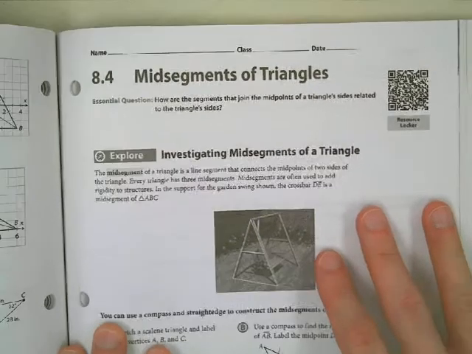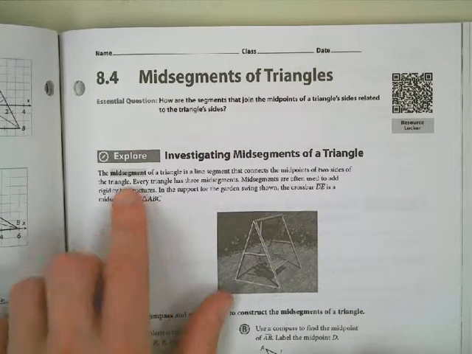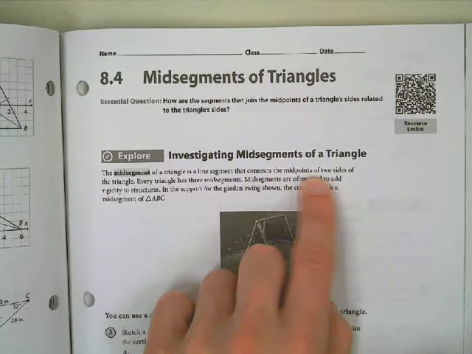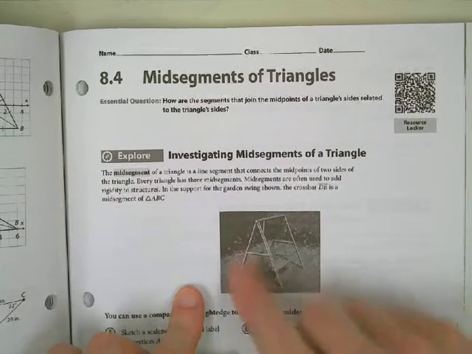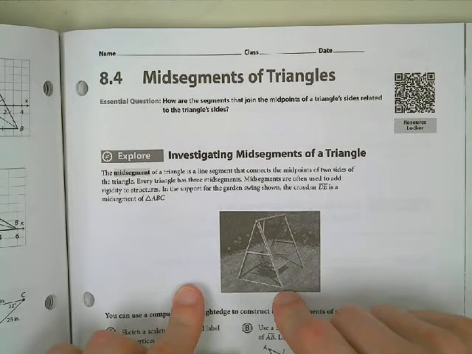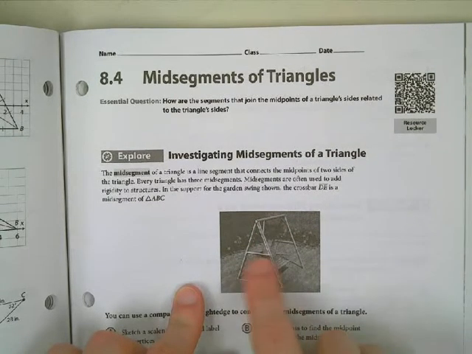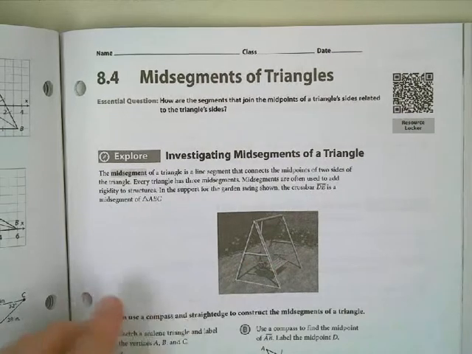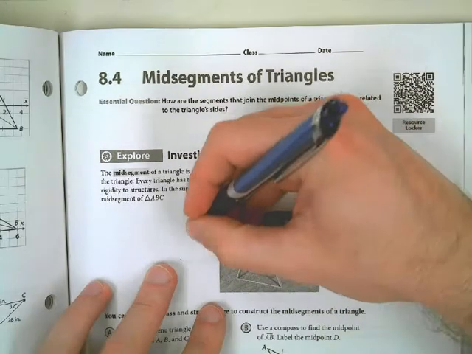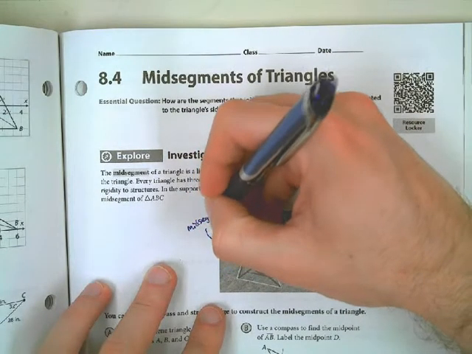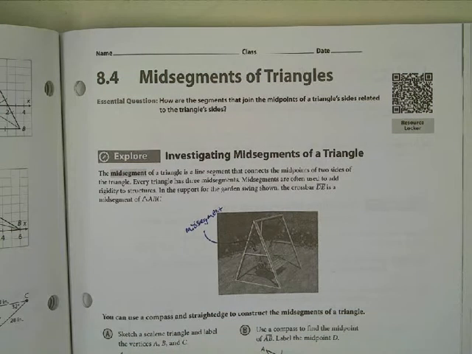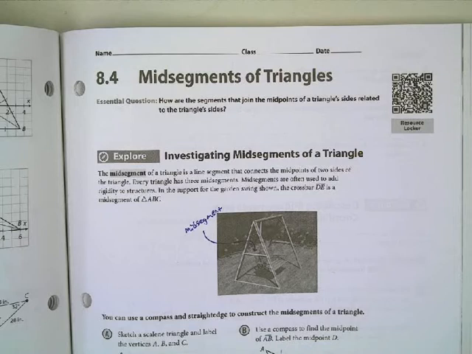What is a mid-segment? The mid-segment of a triangle is a line segment that connects the midpoints of 2 sides of the triangle. So if you look here in this little swing set, you've got a big triangle formed by the 2 arms of the swing set and the ground. And then you have this crossbar right here. So this bar would be like the mid-segment. So there's the mid-segment.